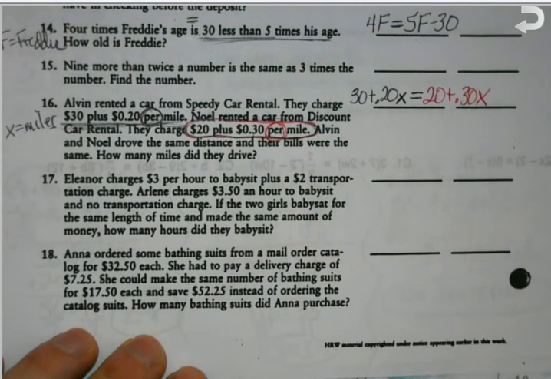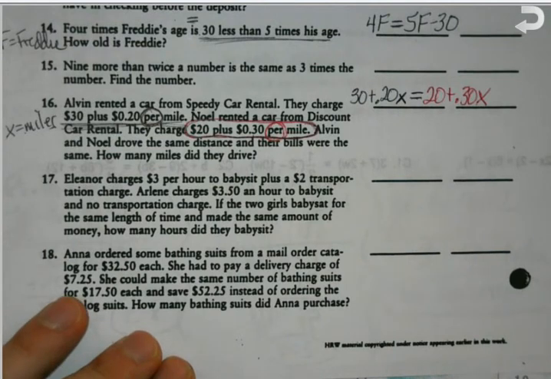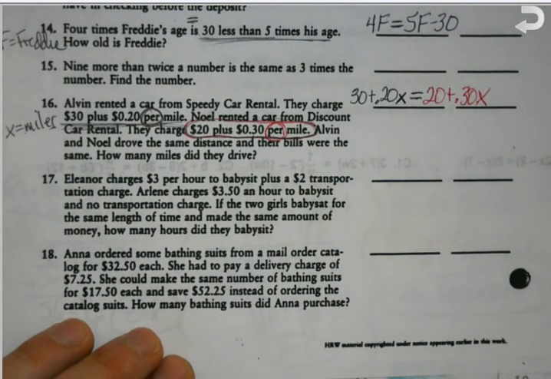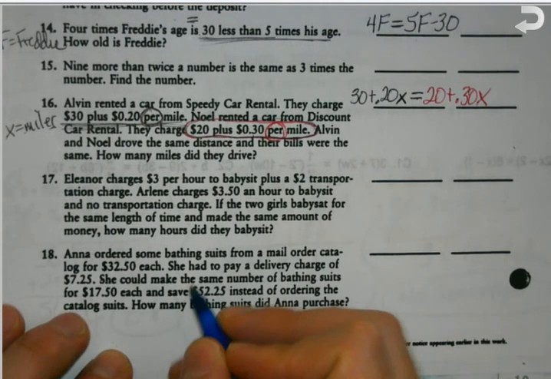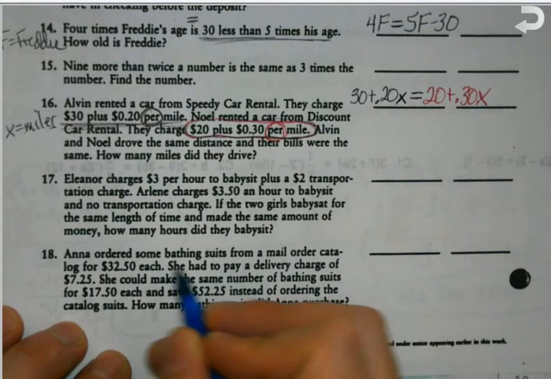So last one. Anna ordered some bathing suits from a mail order catalog for $32.50 each. She had to pay a delivery charge of $7.25. She could make the same number of bathing suits for $17.50 each and save $52.25 instead of ordering the catalog suits. How many bathing suits did she purchase? Let's start at the beginning. You're like, dang, that's a whole lot of stuff.